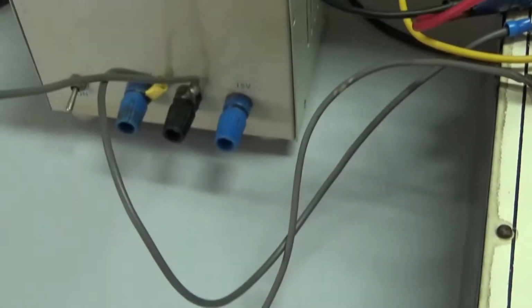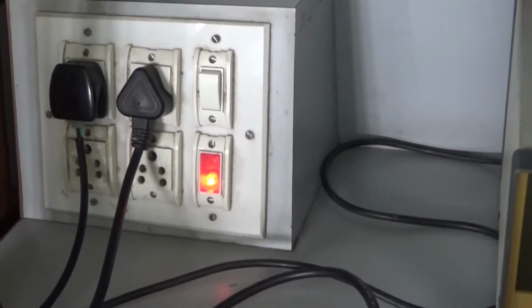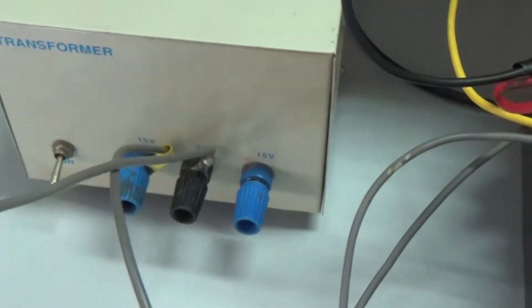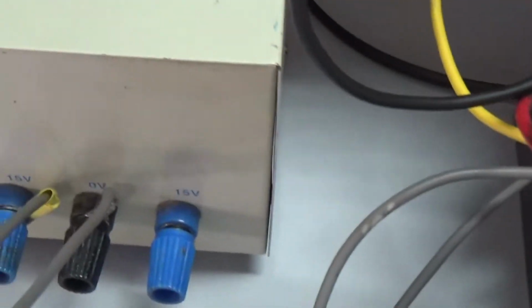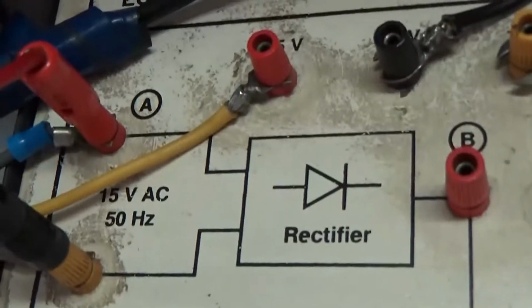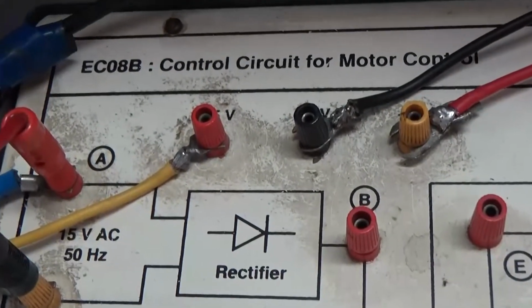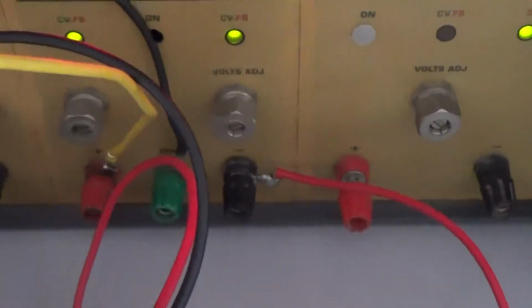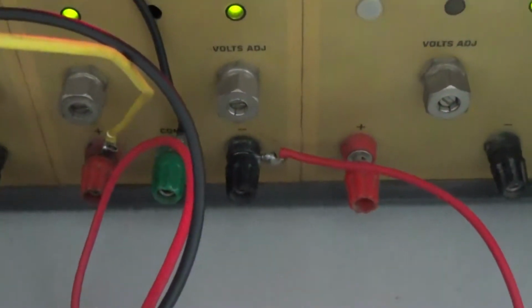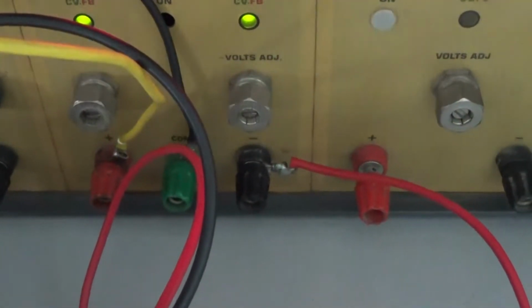Now let us see the connections. This is a step down transformer which is going to step down from 230 volts, the Bescom point, to 15 volt AC. It has got 15, 0, 15. We will be using only 15 and 0 connected to your control module named EC08B. The 15 volt is fed here, which is AC, and at the same time we are going to give the 0, 15, minus 15 from the regulated power supply. The red color knob is 15, green is 0 and black is minus 15.